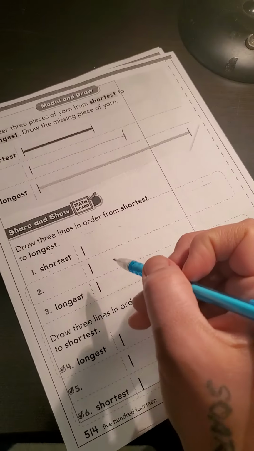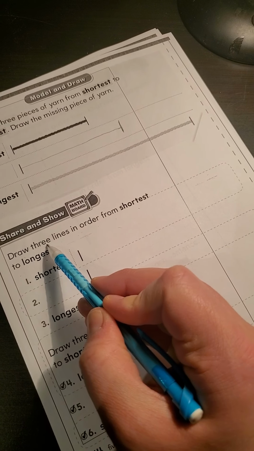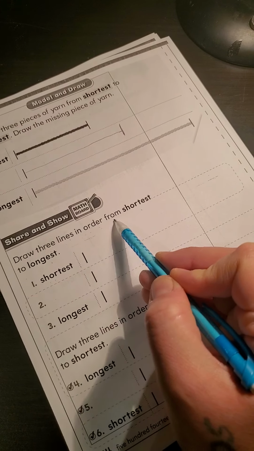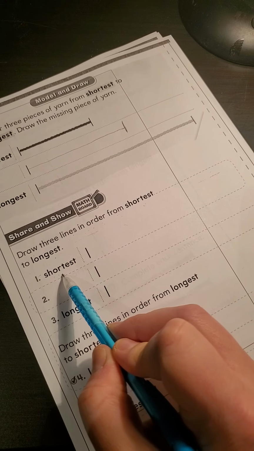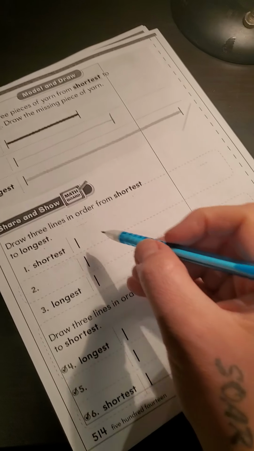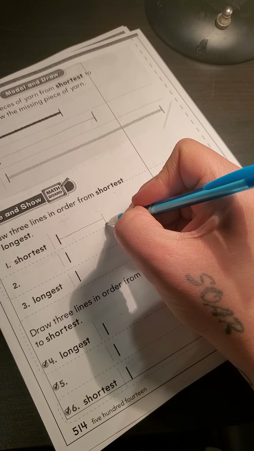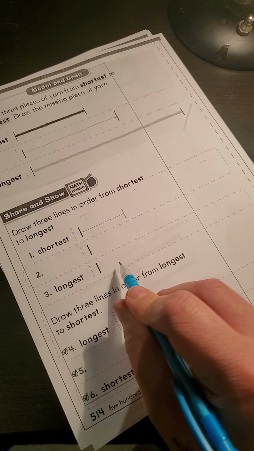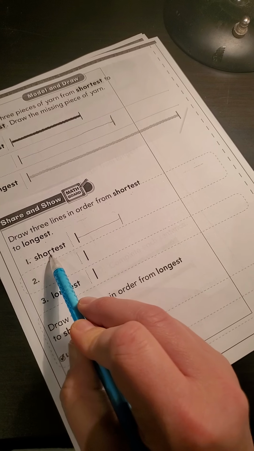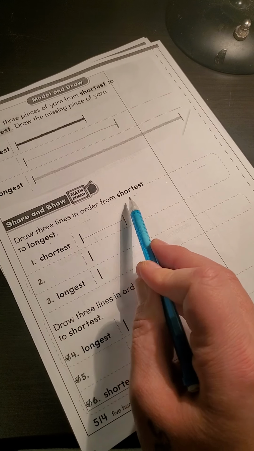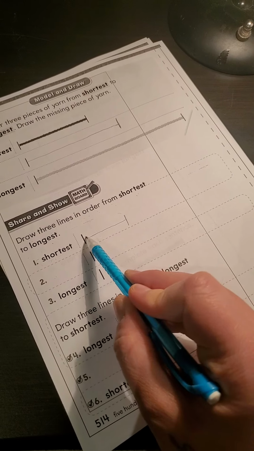Good work. Let's check your work and see how you did. So I know we're going to need to have 3 lines in order from the shortest to the longest. That means our first line has to be the shortest line. I want to make sure I don't make it too long, so I have enough room to make these lines longer. Okay, so I have my shortest line. If I am going in order from shortest to longest, the next line has to be longer than the shortest line.